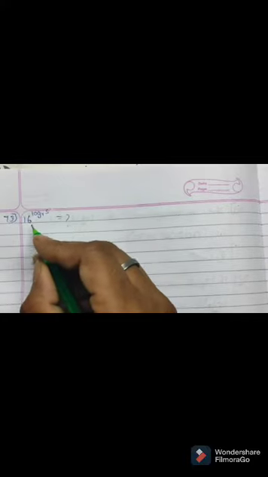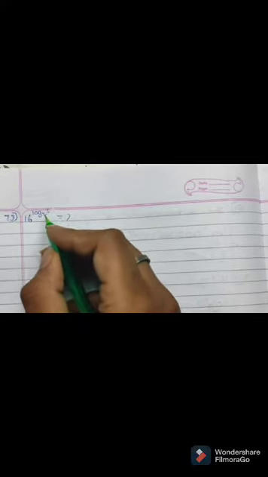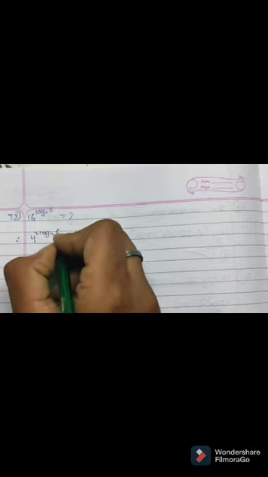Now here we need to find the value of 16 raised to log 5 to the base 4. Therefore 16 can be written as 4 square. Therefore we will get 4 raised to 2 log 4 5. Now this 2 will come in the power of 5, that is the inverse property.